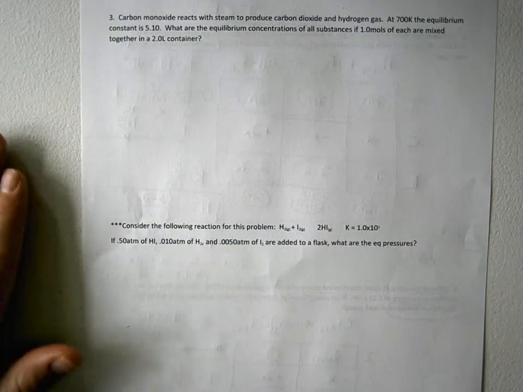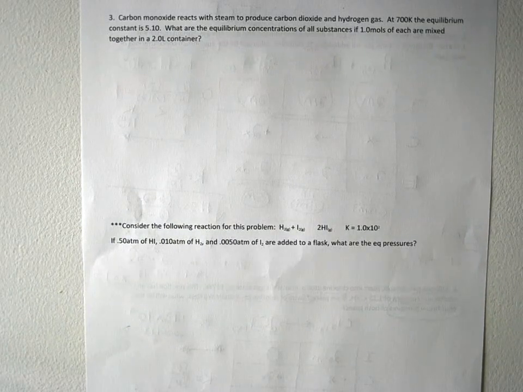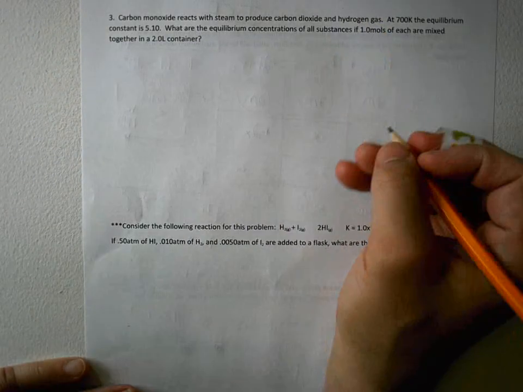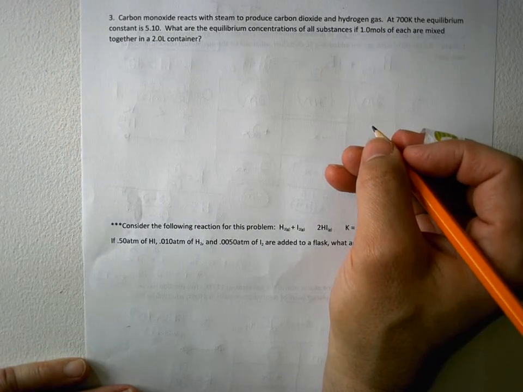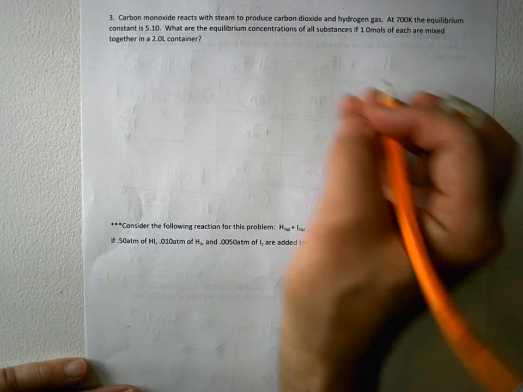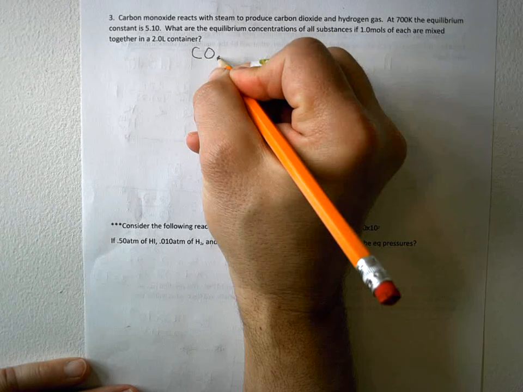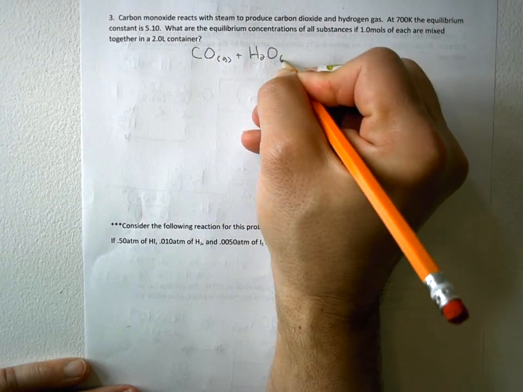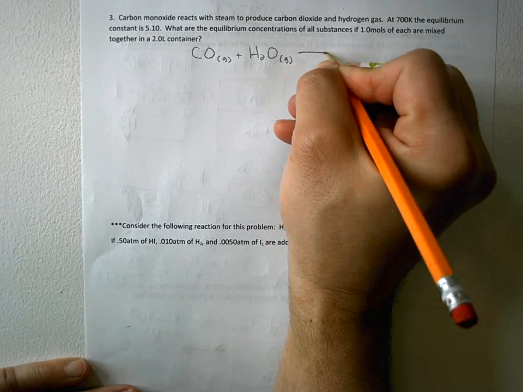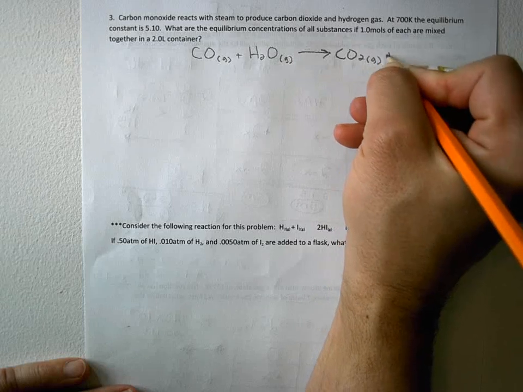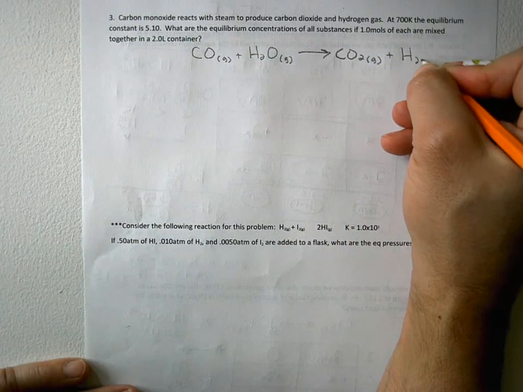For this third video now, it says carbon monoxide is reacting with steam to produce carbon dioxide and hydrogen gas. So how were you able to work through that reaction? Carbon monoxide gas reacts with steam, which is H2O gas, to produce carbon dioxide and hydrogen gas. Remember, hydrogen gas is H2 because of Hunkelbreath.